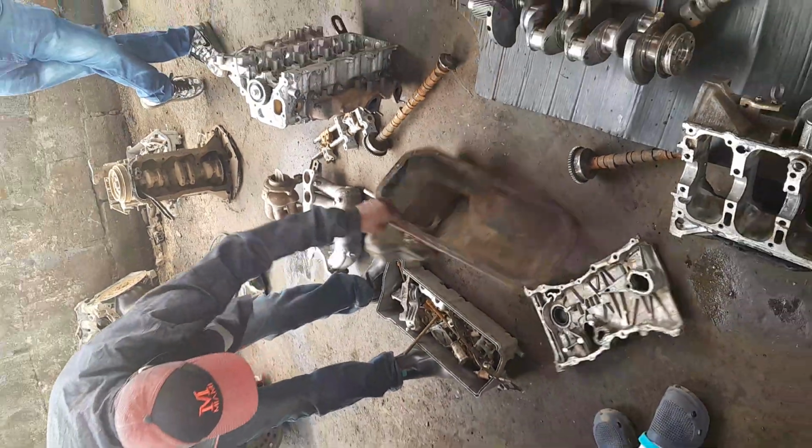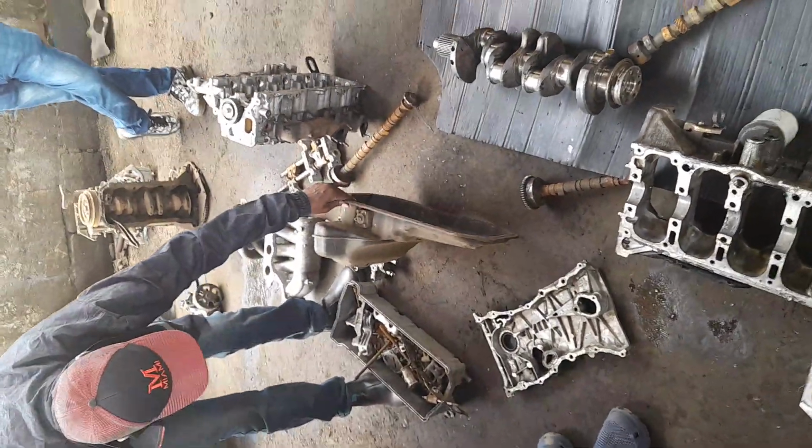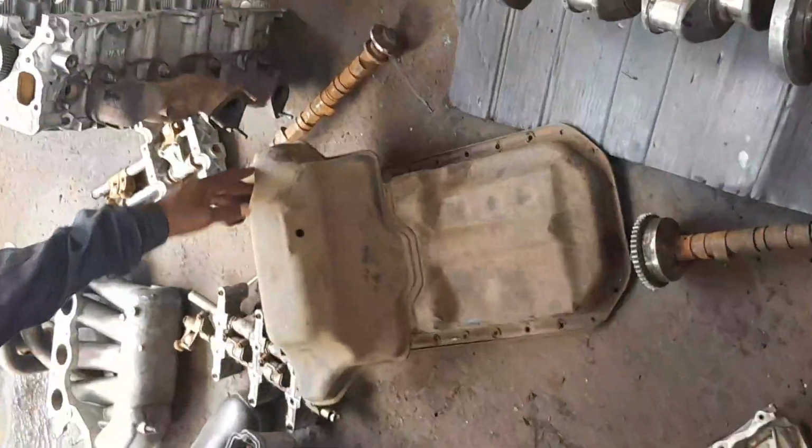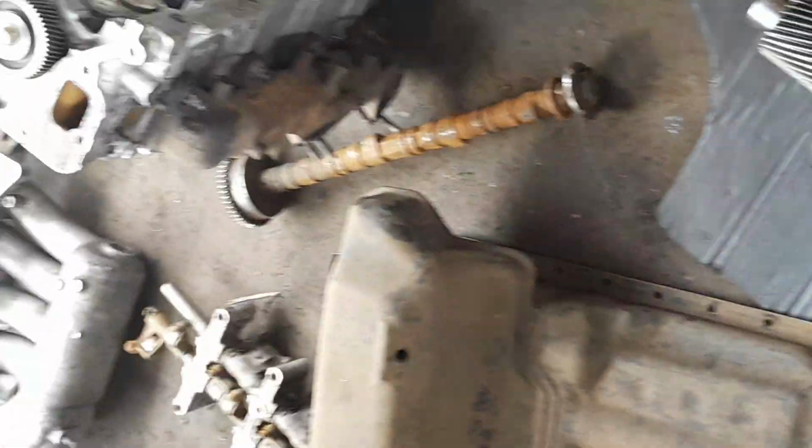Let's check on this one. On this one, we have nothing, but we are supposed to have it. The drain plug. What purpose does it serve?